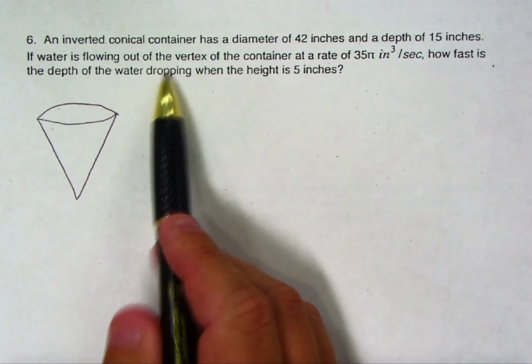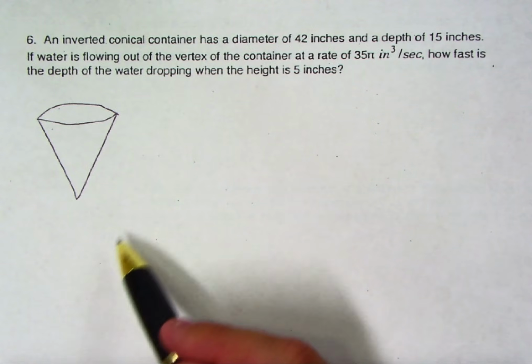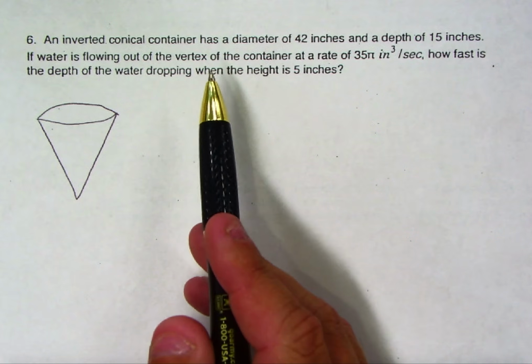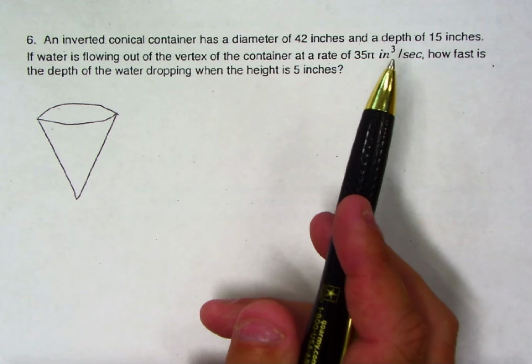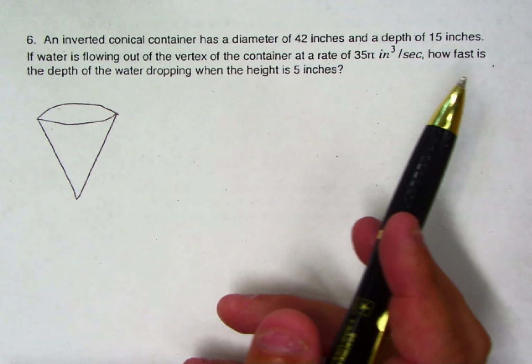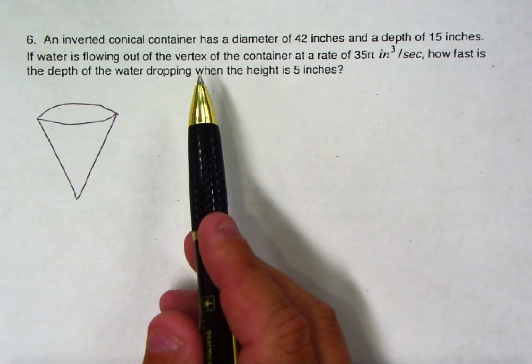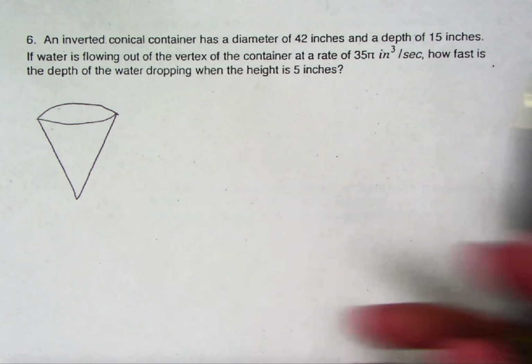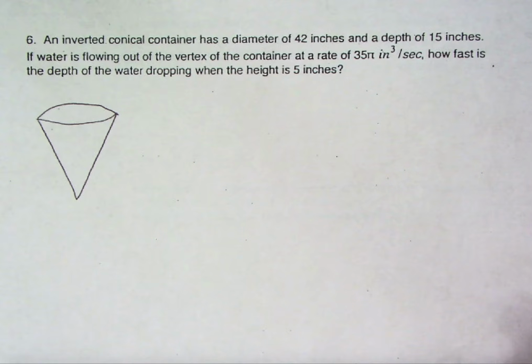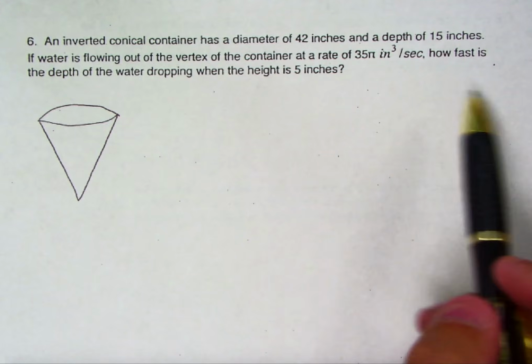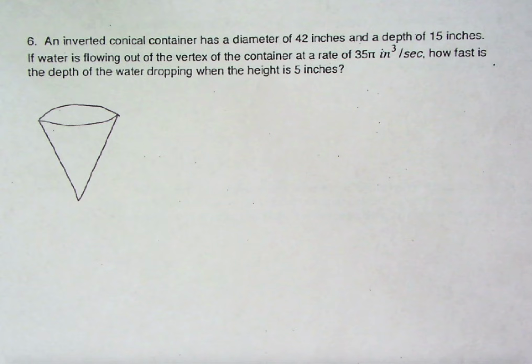Water is flowing out of it. It's like drip, drip, drip. It's dripping out of this cone, like a funnel, at a rate of 35 pi cubic inches per second. How fast is the depth of the water dropping when the height is 5 inches? Again, there's a lot going on, and if you don't go through dread, these problems get very, very confusing.